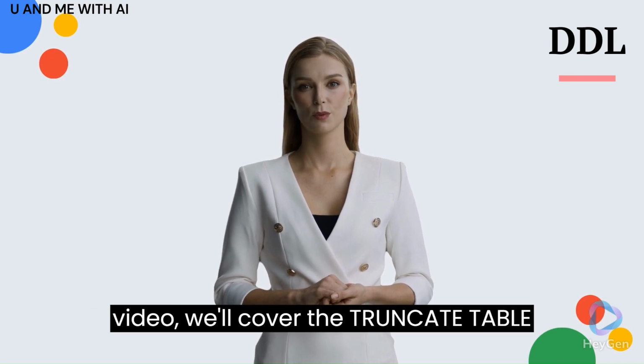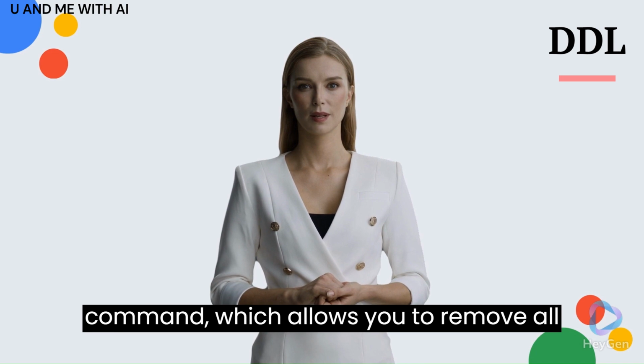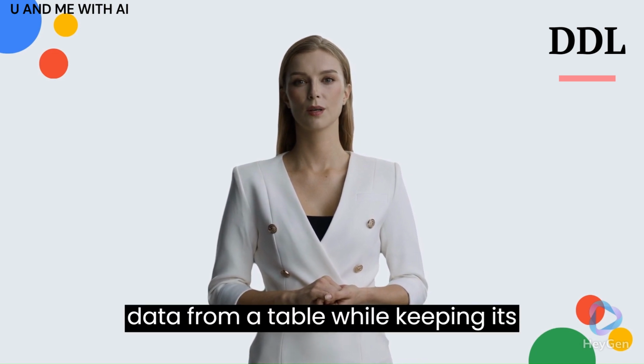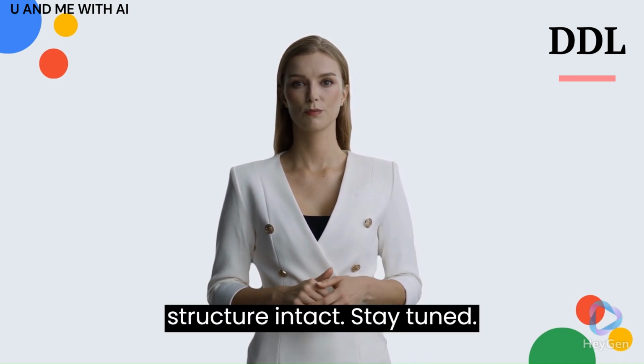In the next video, we'll cover the truncate table command, which allows you to remove all data from a table while keeping its structure intact.